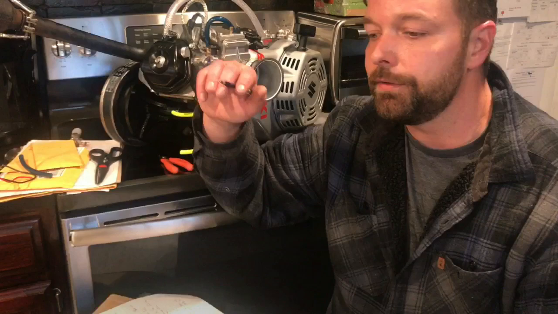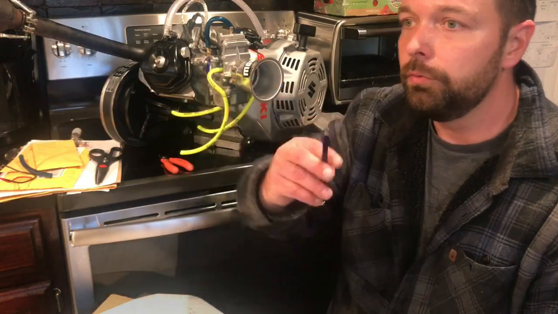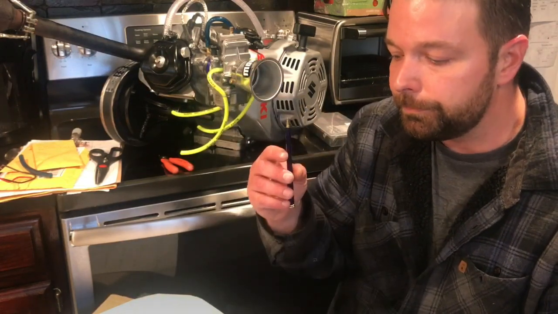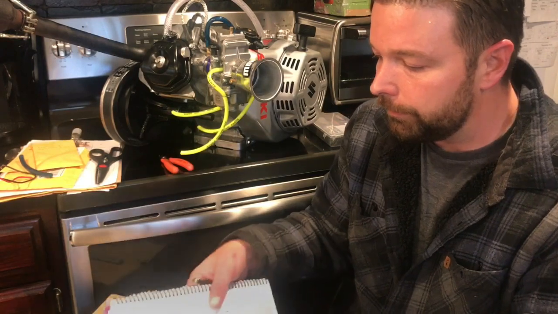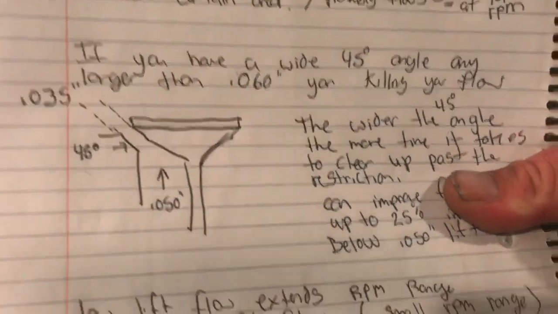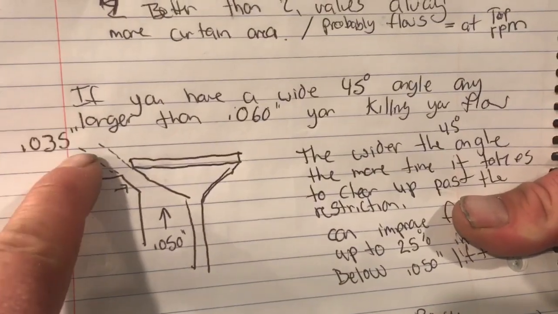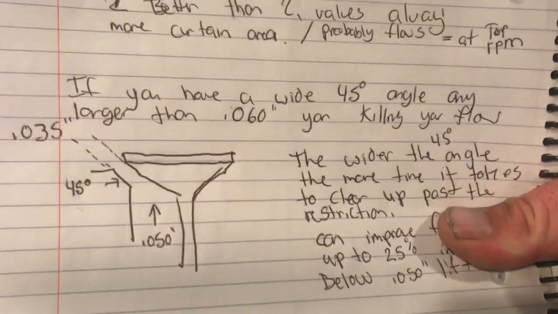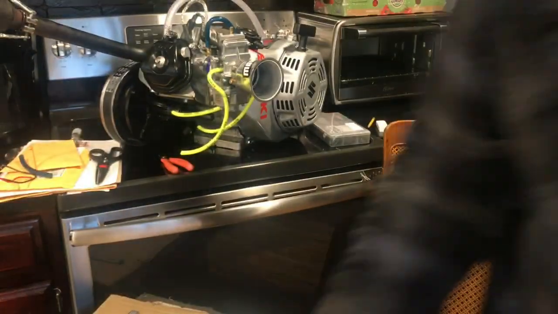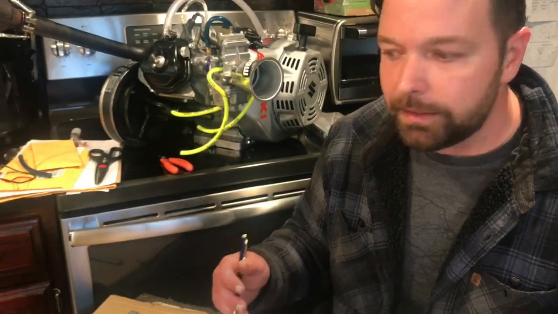Now, people play with 45 degree angle valve seats. They play with 30 degree angle valve seats. The 45 degree angle valve seat is the best valve seat, and this is why. If you lift the valve 50 thousandths of an inch, this is just the page I happen to have open, so let me show you this. If you lift the valve 50 thousandths of an inch on a 45, it's only actually opening 35 thousandths of an inch. Okay? Which is crazy. You would think you lifted 50 thousandths, it opens 50 thousandths, but it doesn't.